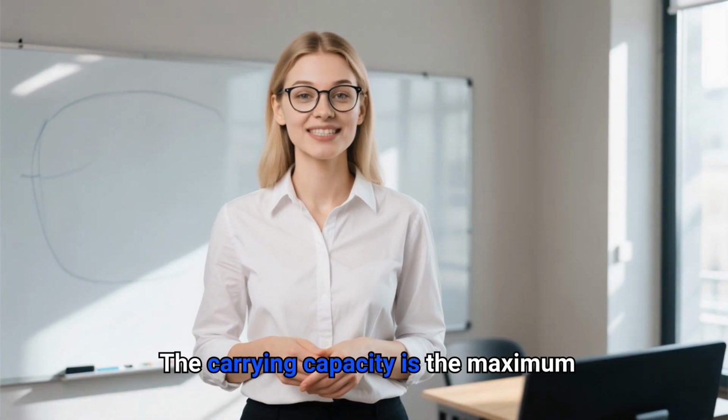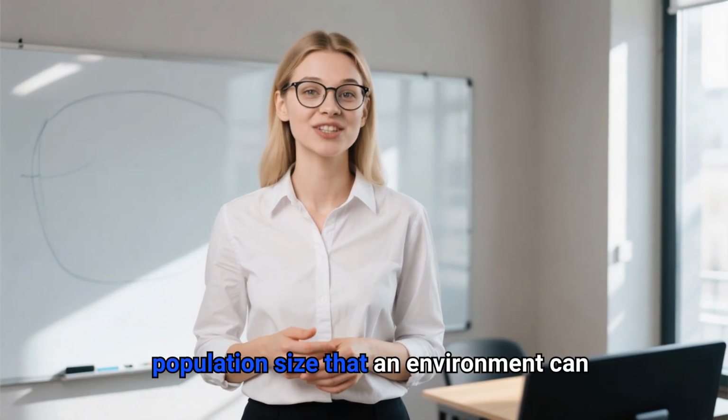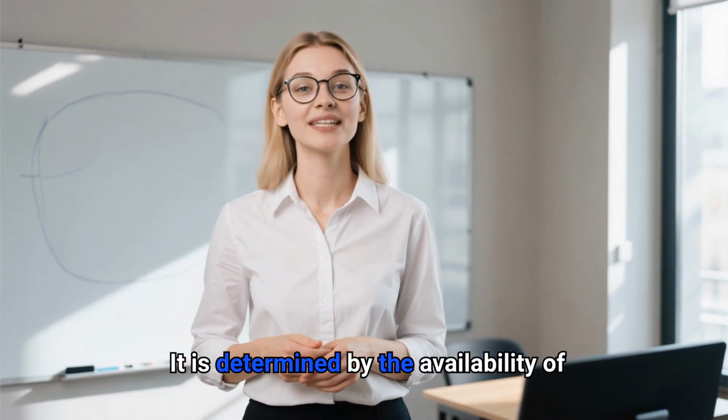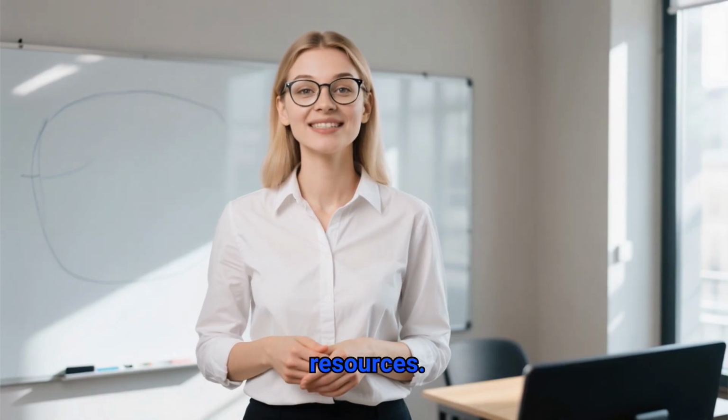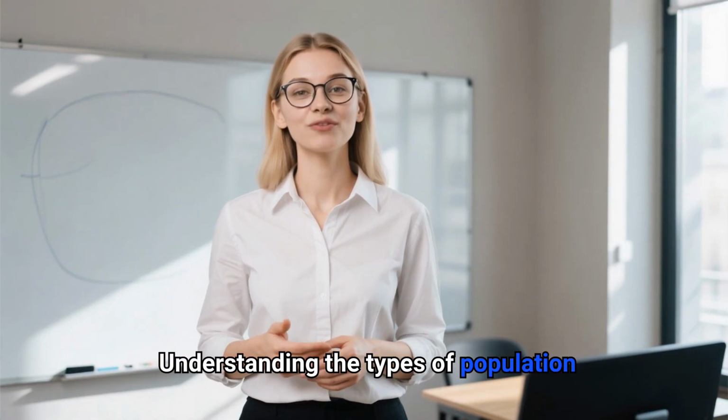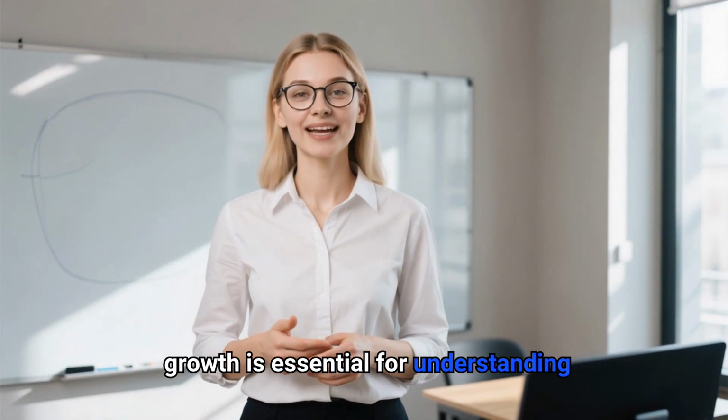The carrying capacity is the maximum population size that an environment can sustain. It is determined by the availability of resources. Understanding the types of population growth is essential for understanding population dynamics.